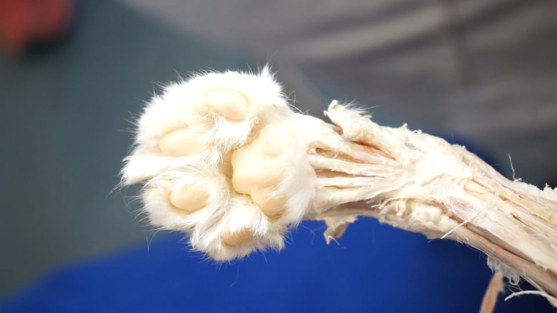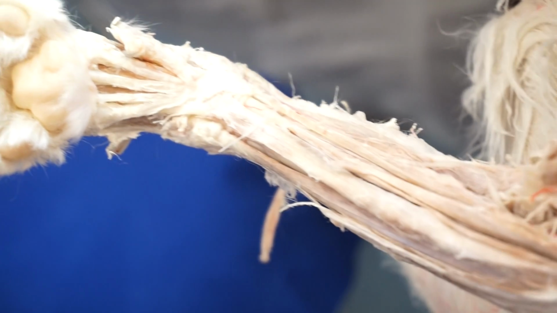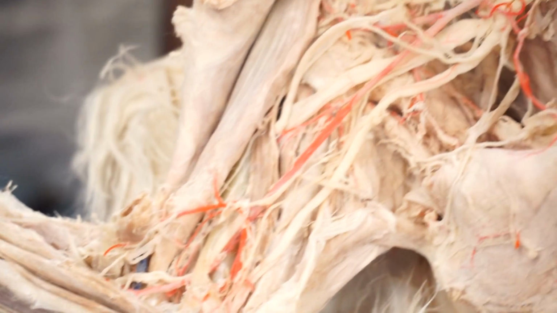This concludes our tutorial session of the arteries in a cat. Thank you very much.